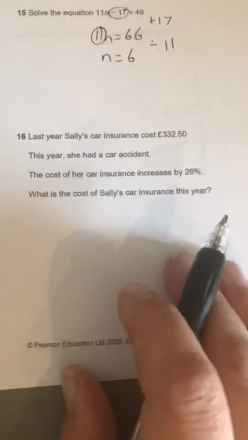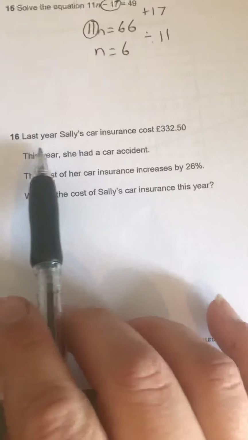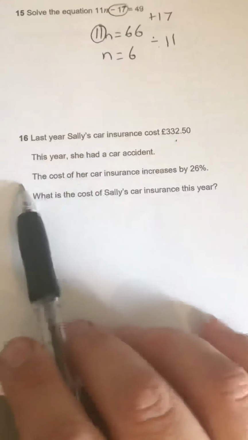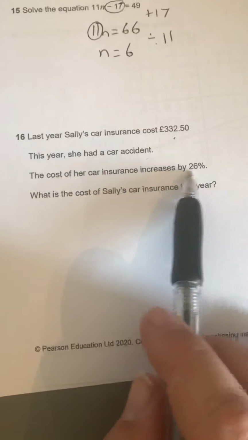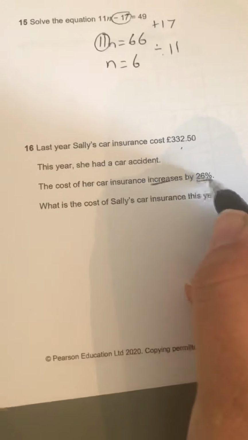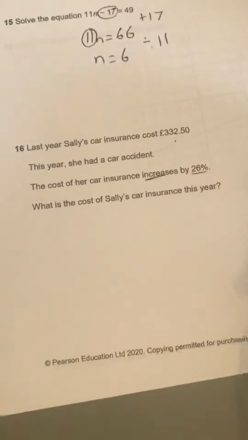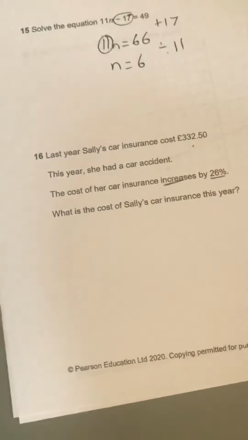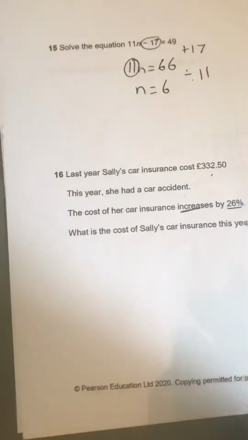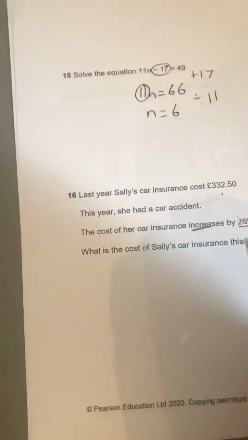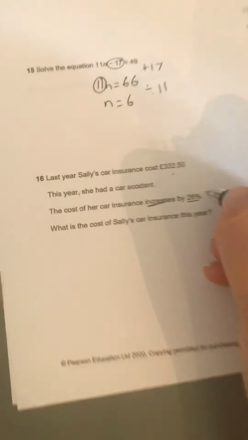Right, question 16. Last year, Sally's car insurance was £332.50. She had an accident. The cost of insurance increases by 26%. Work out her insurance this year. I do believe we're now on a calculator section. So I'm going to use a decimal multiplier.